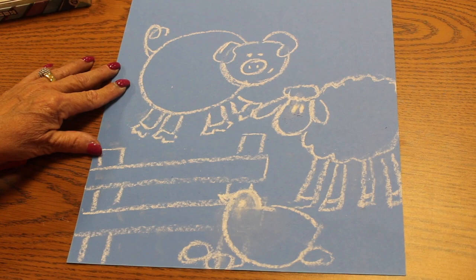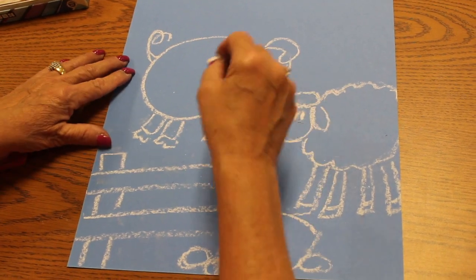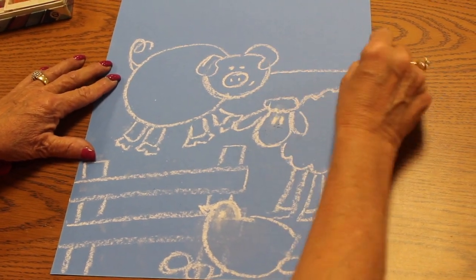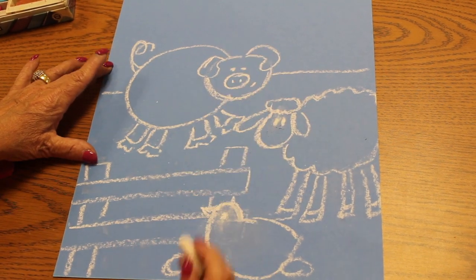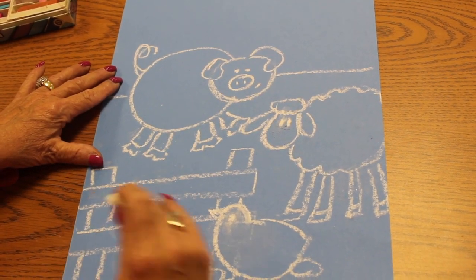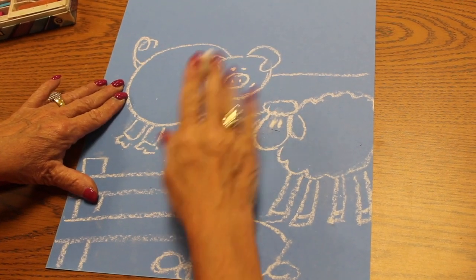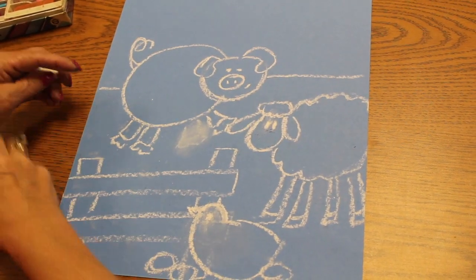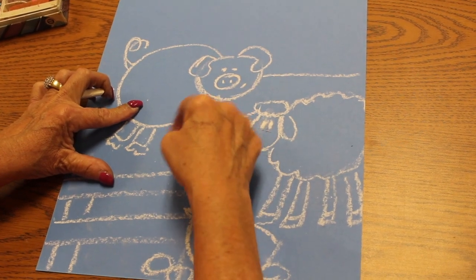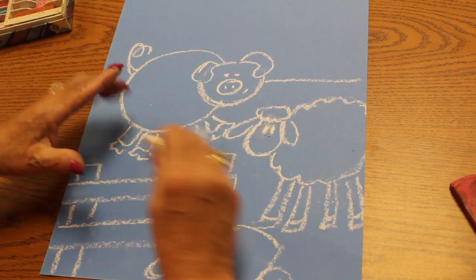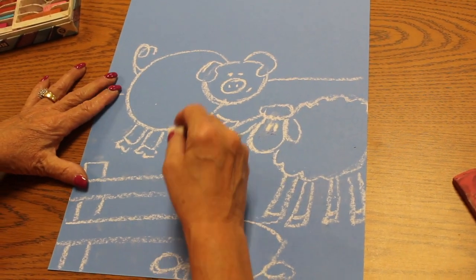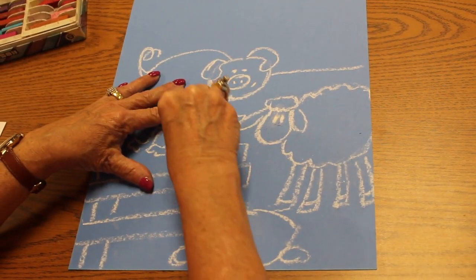Okay, we can put something else that will overlap Wilbur. Let's put a ground back here. So Wilbur overlaps the ground. But let's put something else on the fence. So I'm going to erase this little chalk mark right here because I want to put something in front of Wilbur. And we have Templeton the barn rat. So let's say we put Templeton right here.